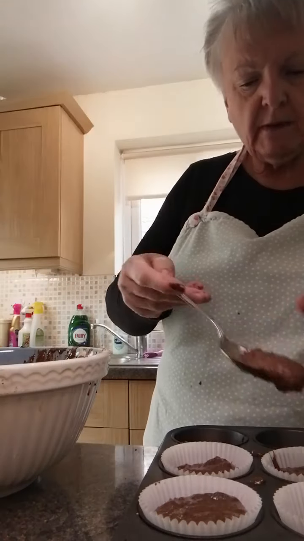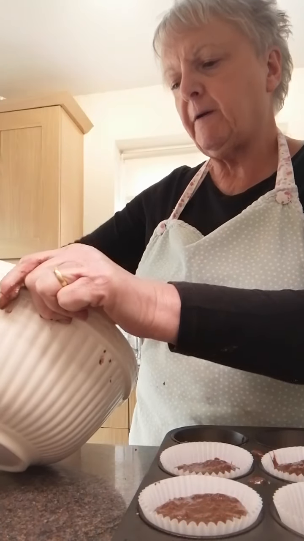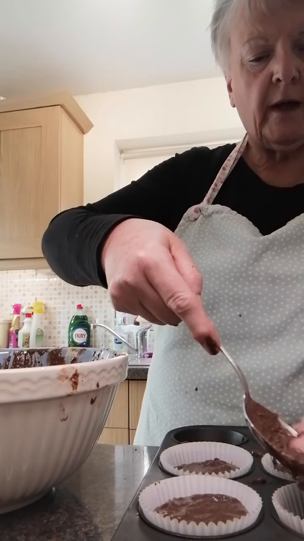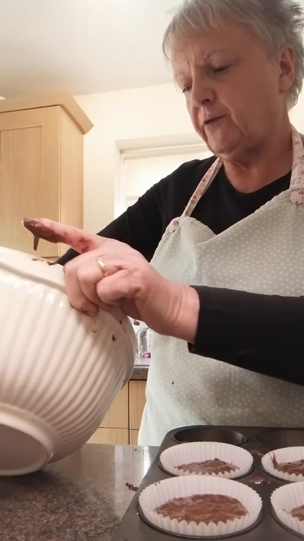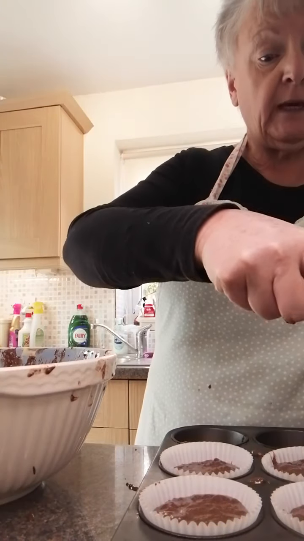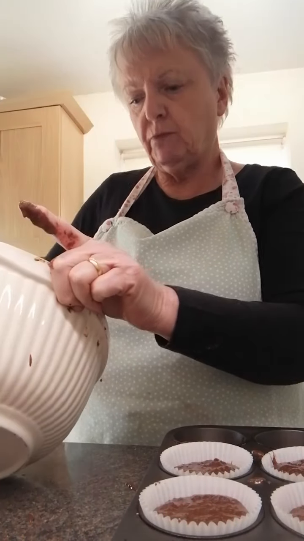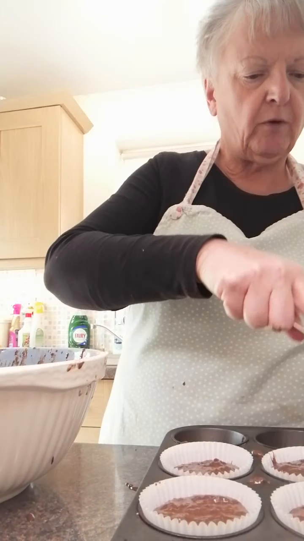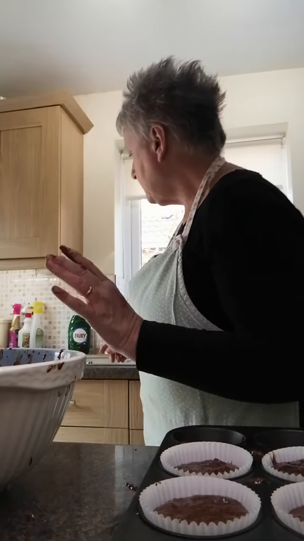You must have this as a liquid though, going into your case. If it's thick, it won't rise, right? And it won't form a peak on the top. So when you make muffins, one of the things you're looking for is that it peaks and it cracks on the top, and that's the sign of a good muffin. Whereas if you did that and you made cupcakes or fairy cakes, we'd probably knock marks off. But with this, we're looking for that peak. Okay, and then they go into the oven.